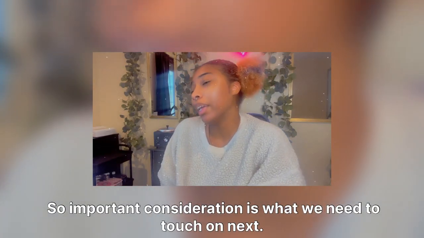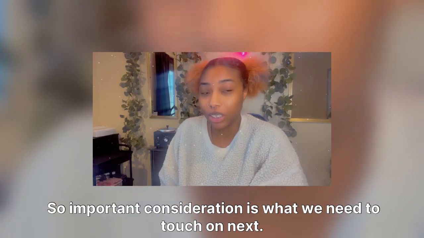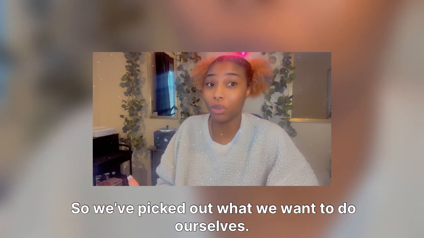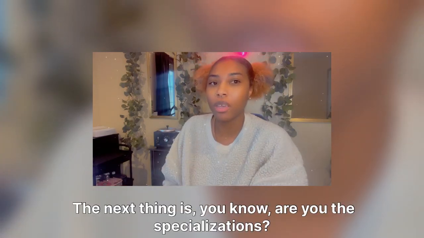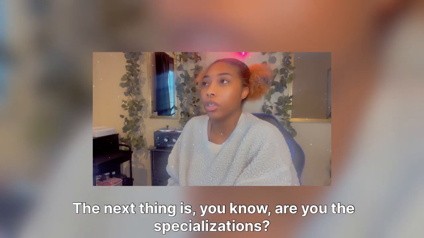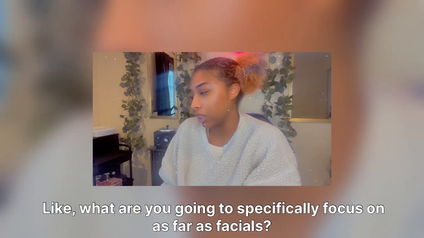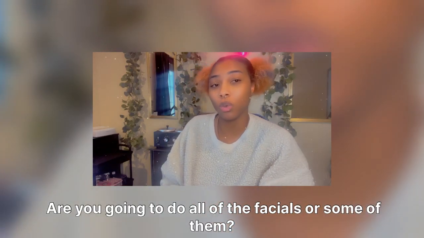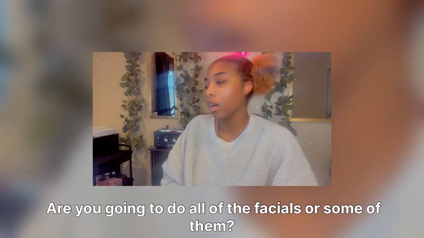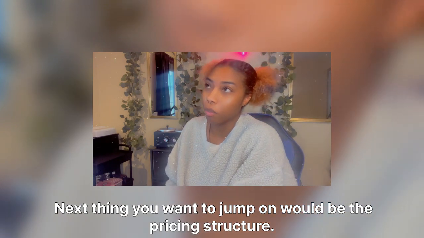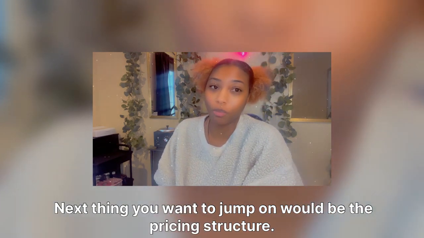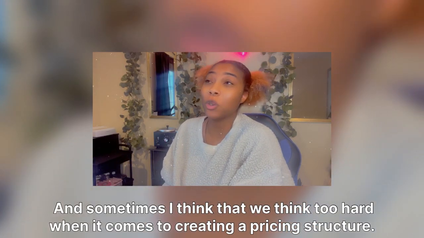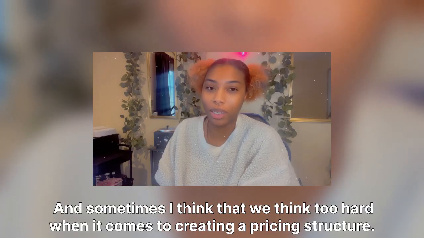So important considerations is what we need to touch on next. So we've picked out what we want to do ourselves. Got it, noted. The next thing is the specializations, like what are you going to specifically focus on as far as facials? Are you going to do all of the facials or some of them? Next thing you want to jump on would be the pricing structure. Pricing is so important, and sometimes I think that we think too hard when it comes to creating a pricing structure.